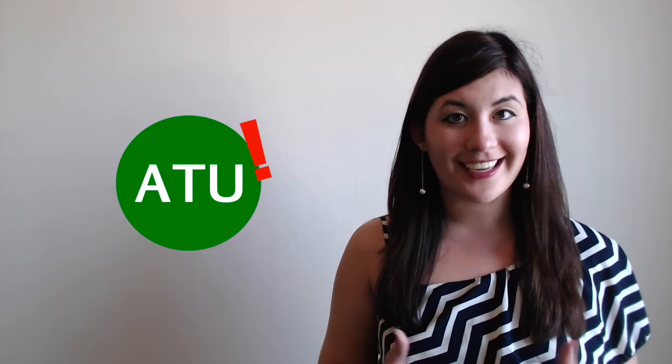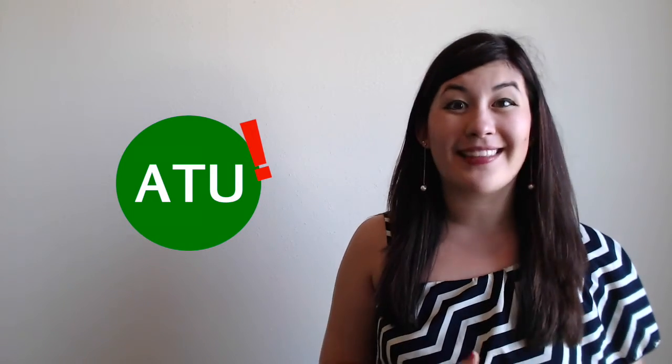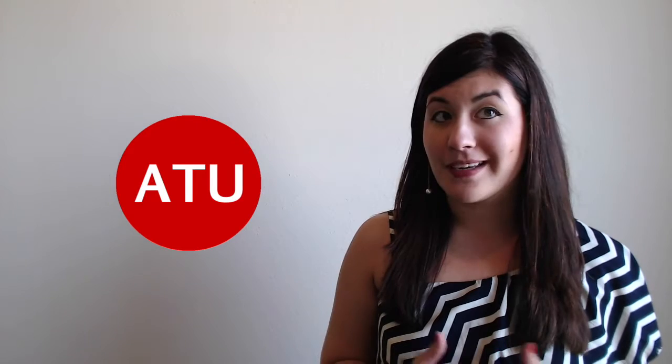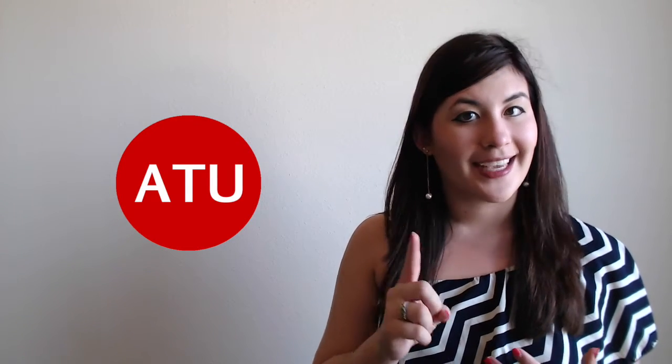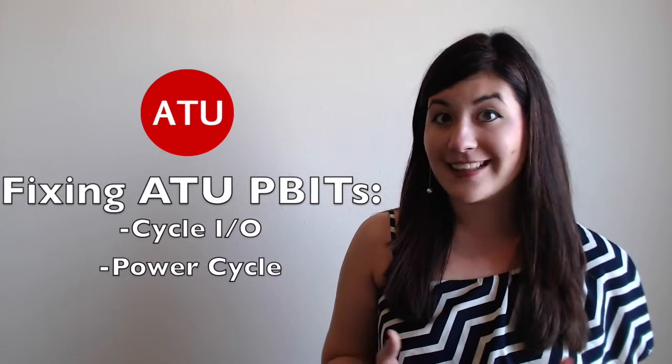Our ATUs can PBIT as well. If we're lucky, it won't impact our use of that ATU. If we're not, it might make that ATU unusable. Now, this isn't a problem for most of the modules because we have a couple in each one, except for Node 3 where both of them need to be on. So, an ATU PBIT can usually be solved by cycling I/O or power cycling.